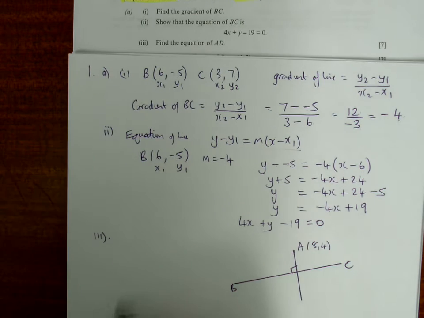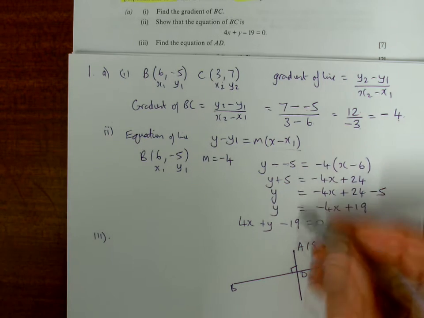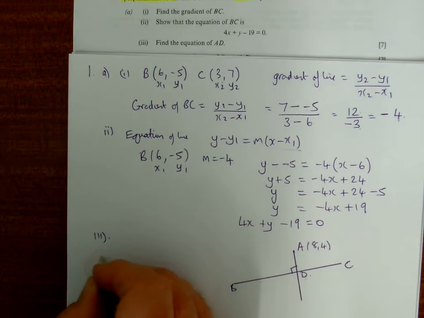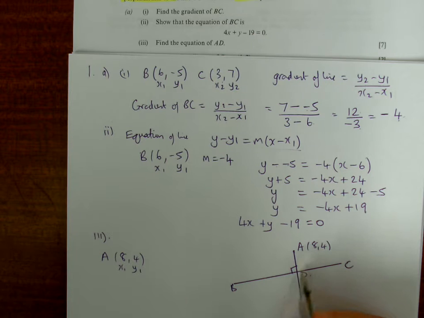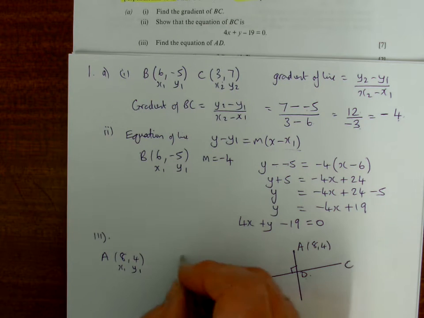So D is the point where that line intersects BC. So I want the equation of AD. So it passes through the point 8, 4. That's my x1, y1. And the gradient, I know the gradient of BC is minus 4.